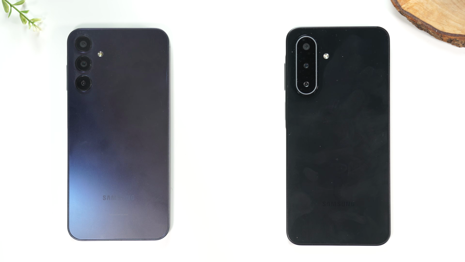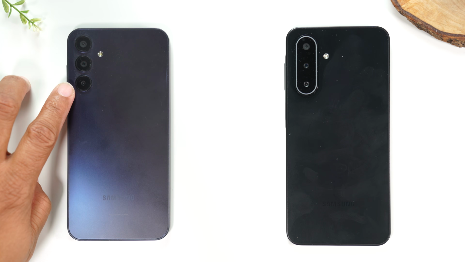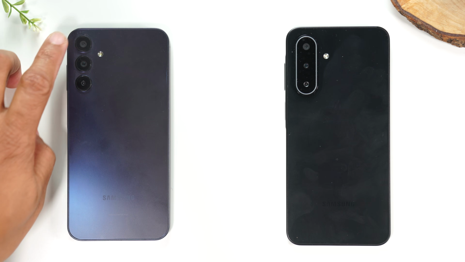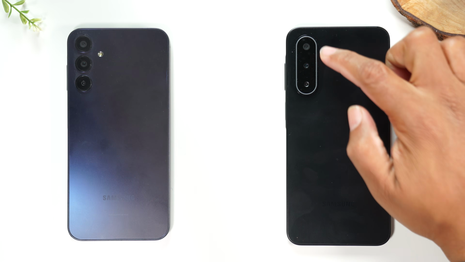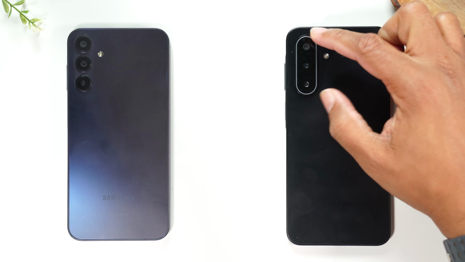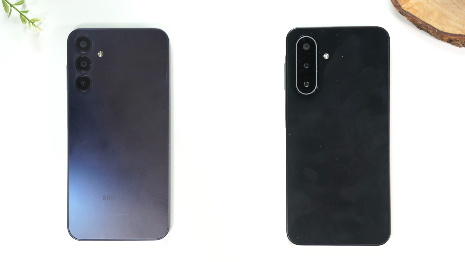Number four is going to be in the camera. Now, the first thing you'll notice is that the camera style is a little different. The A15 has the individual rings for each camera, whereas the A17 has this new uni design that sort of encloses the three cameras.